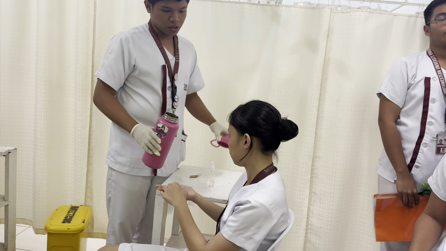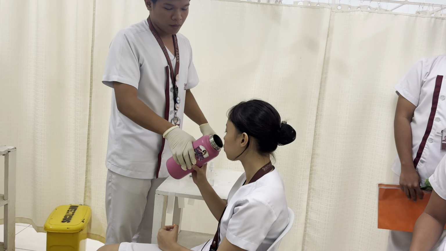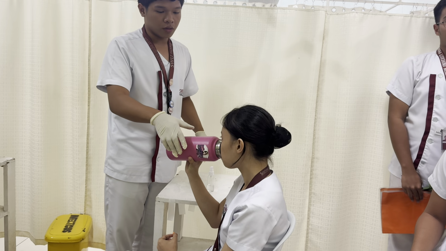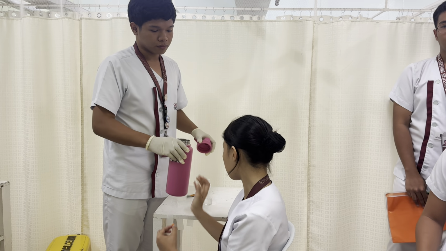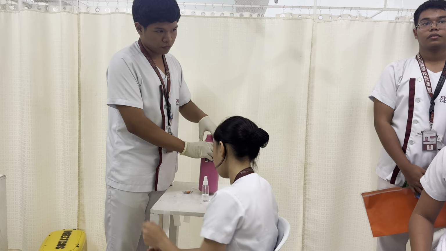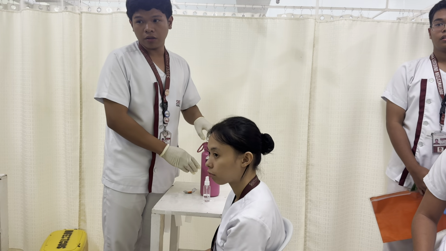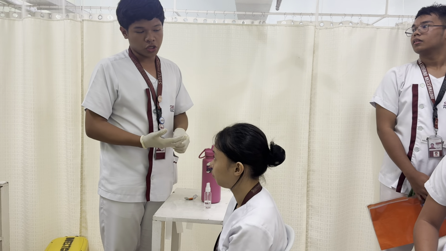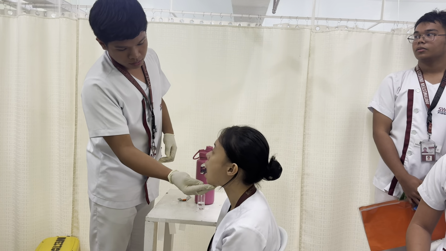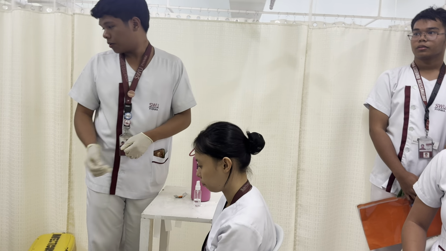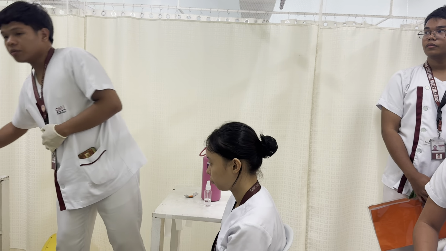And assist the patient. After that, remain with the patient, reposition the patient and lift the side rails. If she has already taken the medication, shut the mouth. And then next is administer the liquid.